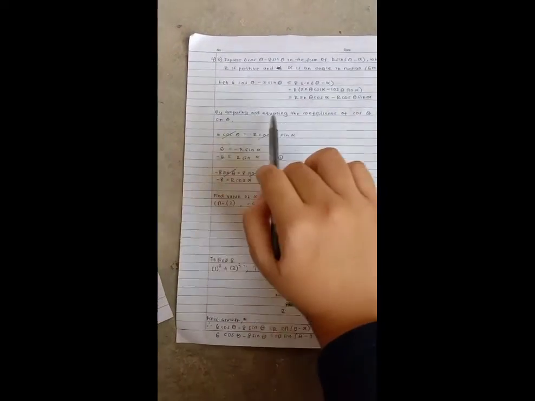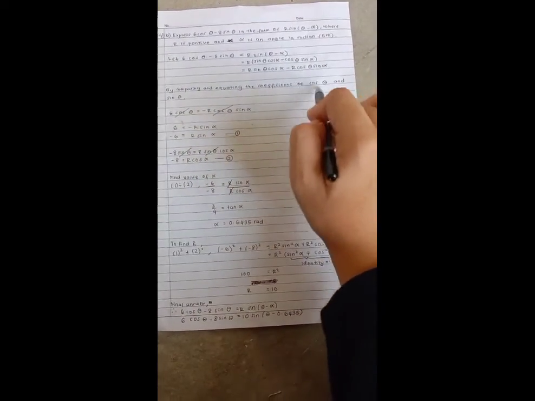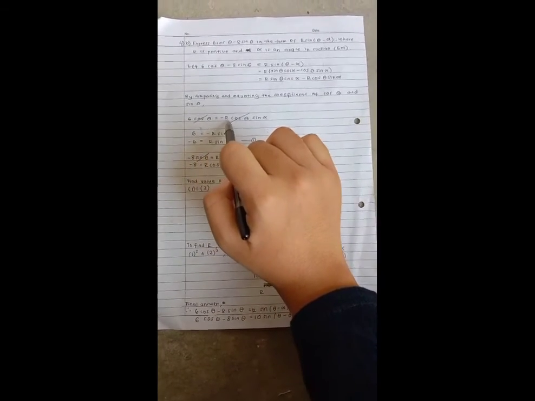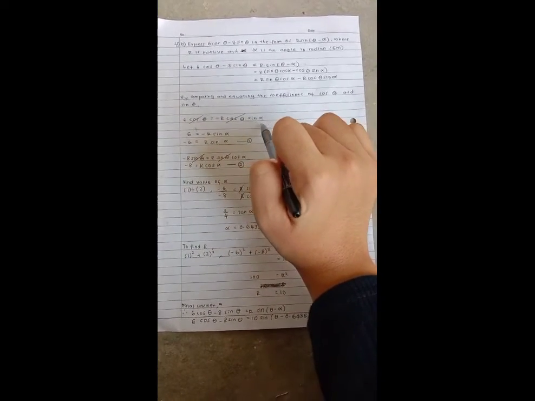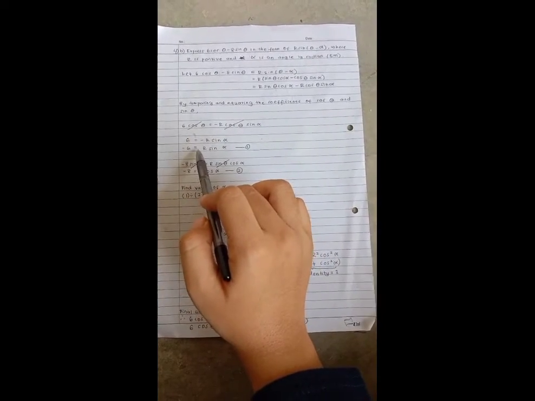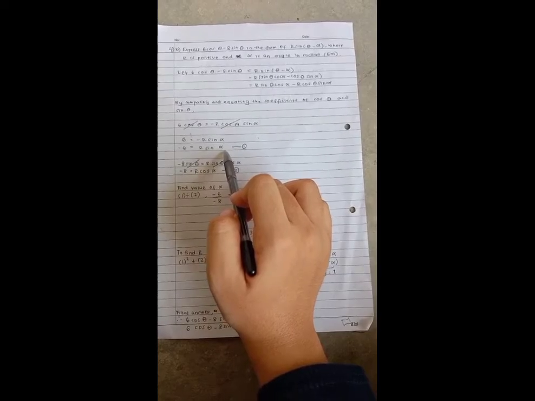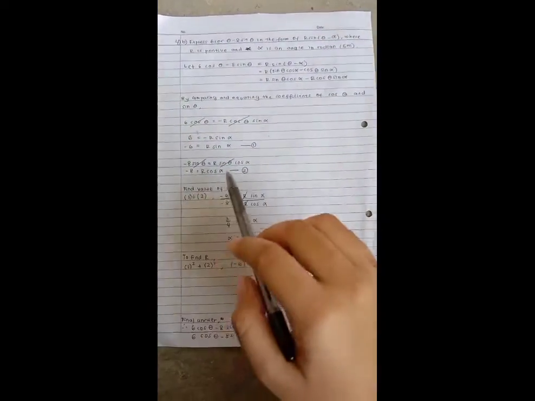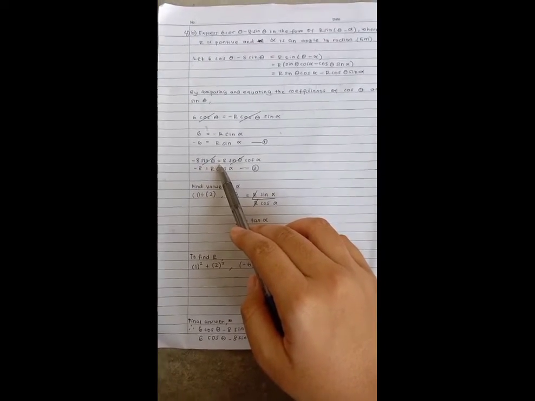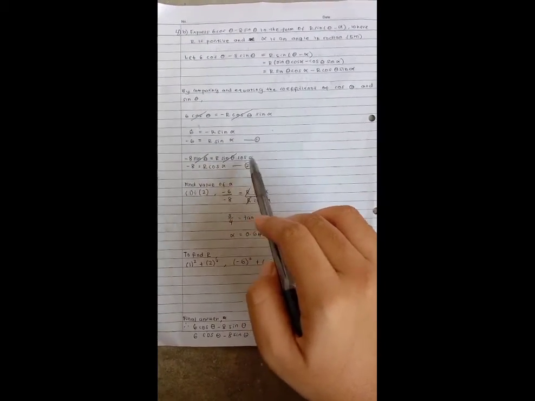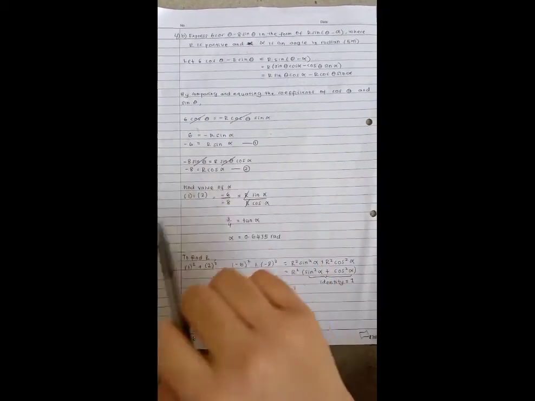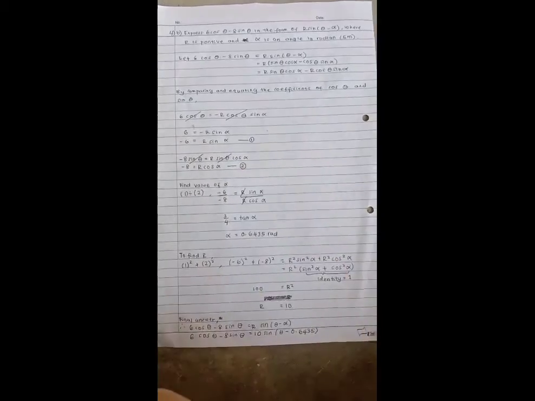Next, by comparing and equating the coefficients of cos theta and sin theta, we get 6 cos theta equal to negative R cos theta sin alpha. So we eliminate cos theta and then we get -6 equal to R sin alpha. We take it as equation 1. For sin theta, we get -8 sin theta equal to R sin theta cos alpha. We eliminate sin theta and then we get -8 equal to R cos alpha. So this is equation 2.